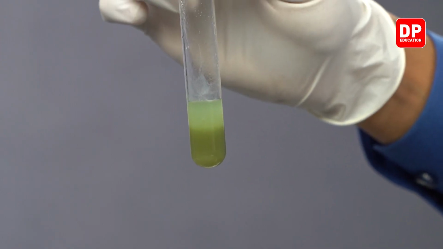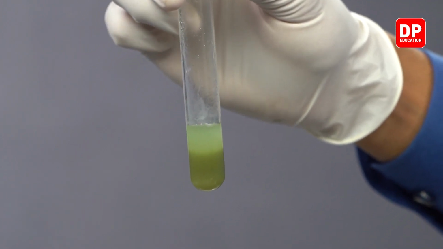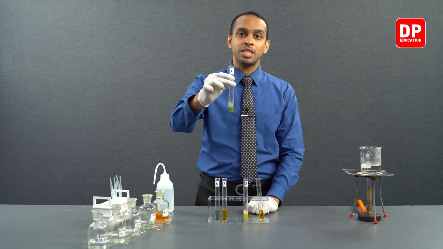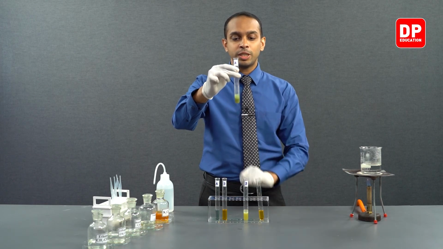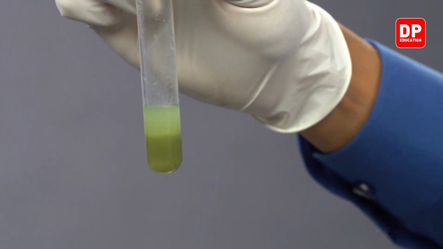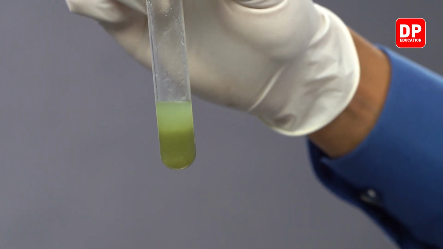That is due to the fact that benzaldehyde got oxidized to benzoic acid, which is a white color precipitate because it is not soluble in water. So the white color precipitate that you see here on the top layer, as well as, though you can't necessarily see it, on the bottom layer.